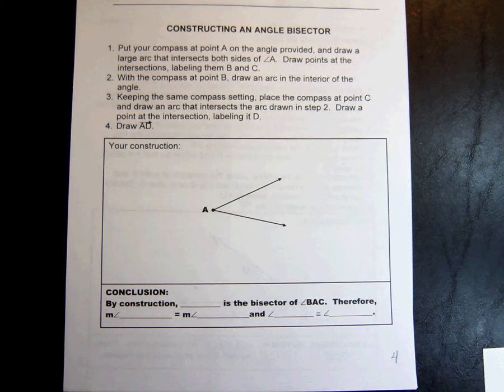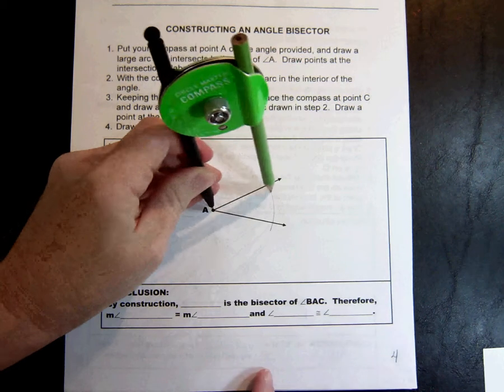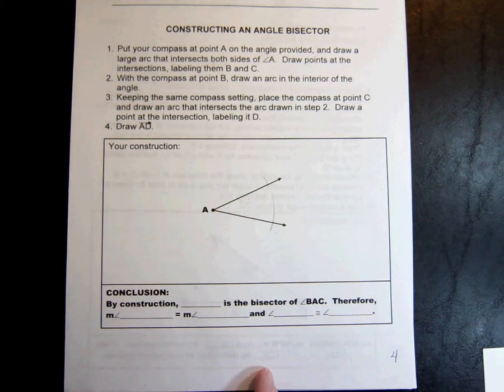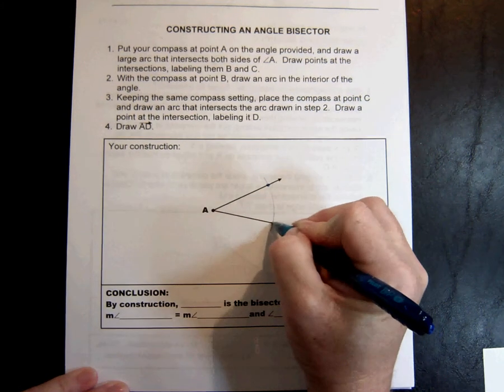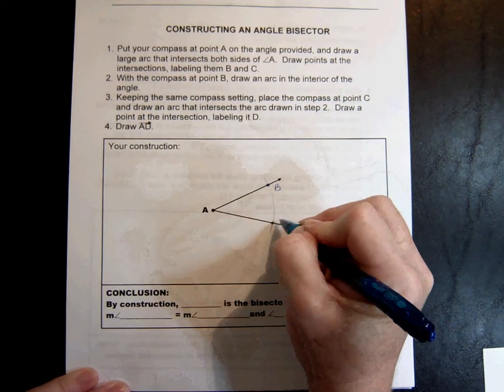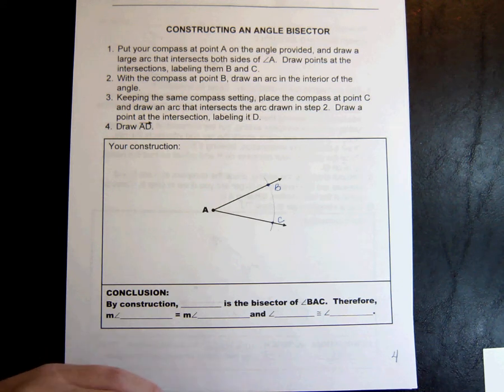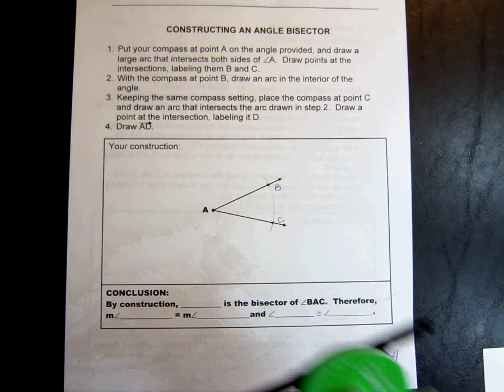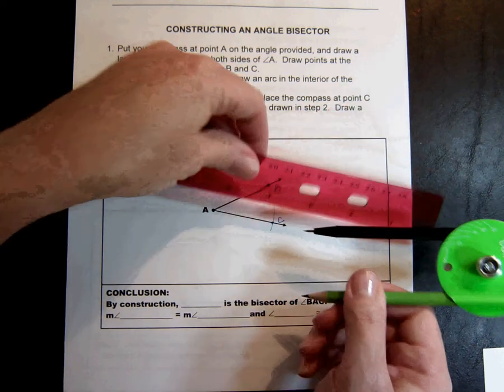Okay, put the compass at point A. And draw a large arc that intersects both sides of A. Like so. Draw points of intersection and label them B and C. So we've got the point. We label this one B and this one C. With the compass at point B, draw an arc in the interior of the angle. And when they mean that, if you were to stretch this line out, it could continue on, and then this line could continue on.